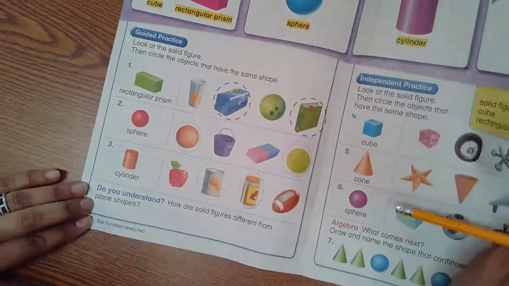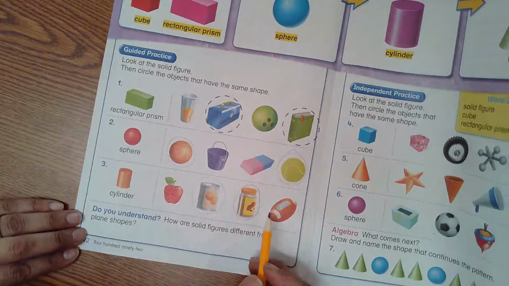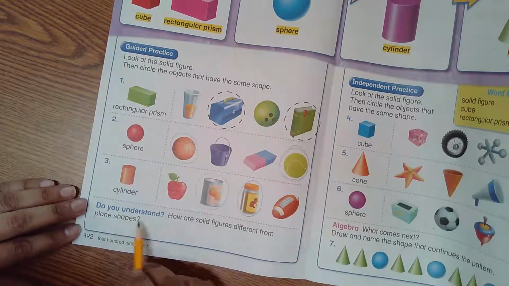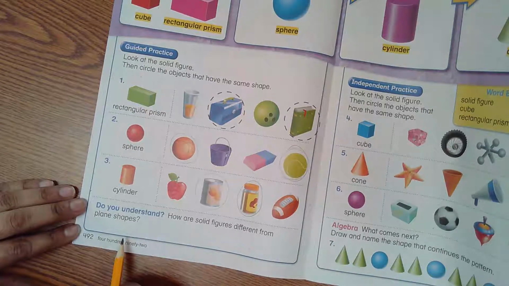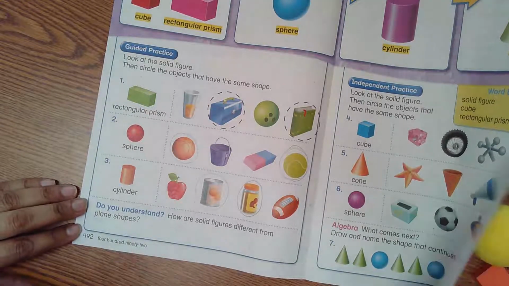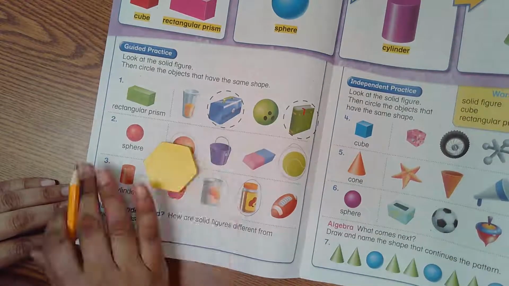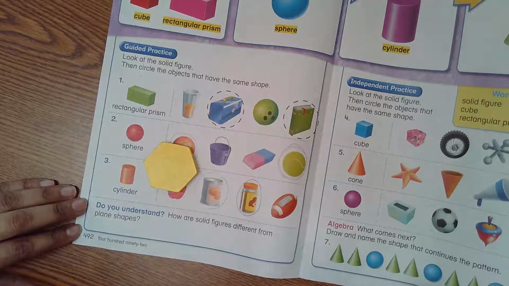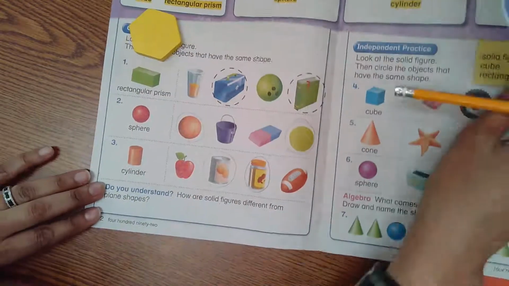All right, so these are the shapes that we can see in items that we have in our home or classroom. Do you understand how solid figures are different from plane shapes? Remember, what did we say in the beginning of our lesson? That plane shapes are flat. Solid figures take up place or space. So that's what we need to write down here.